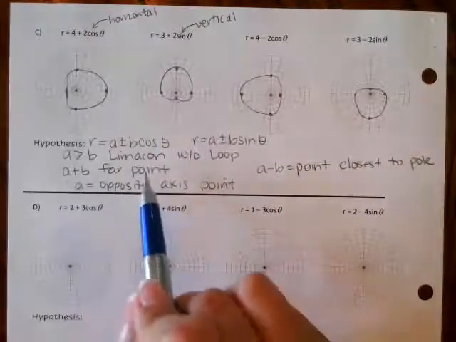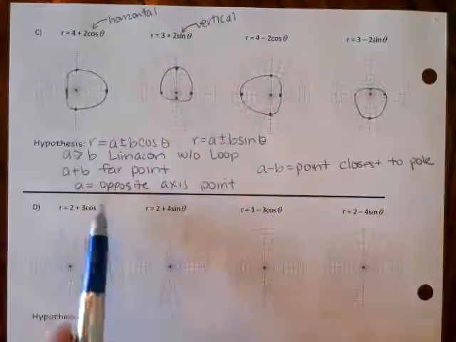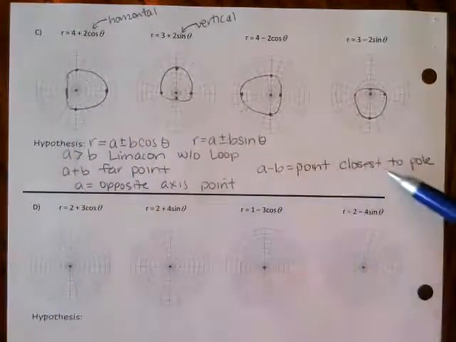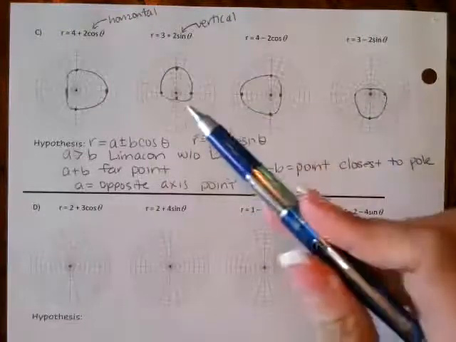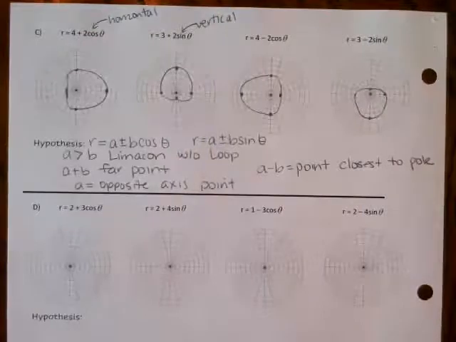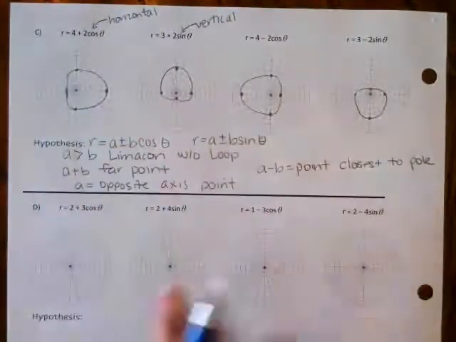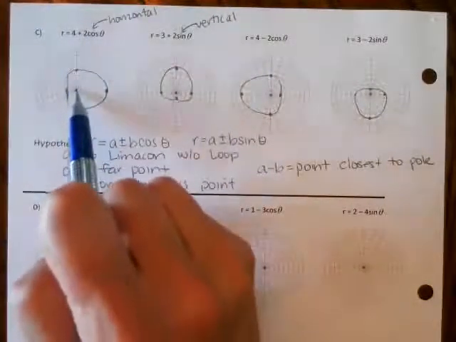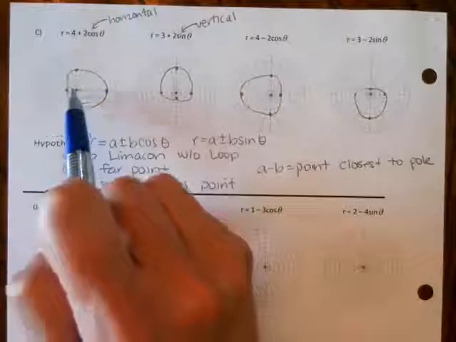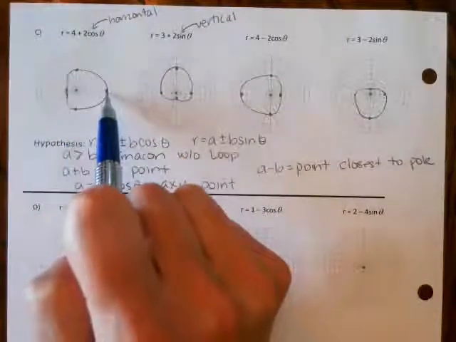A plus b is going to be the far point from the pole. A minus b is going to be the point closest to the pole. So there is not a point on the pole in these particular graphs. The distance here is the a minus b. So when we had 4 plus 2, if I take 4 minus 2, that gives me 2. So we've got 2 units here. And 4 plus 2 is 6, which is this longer part.